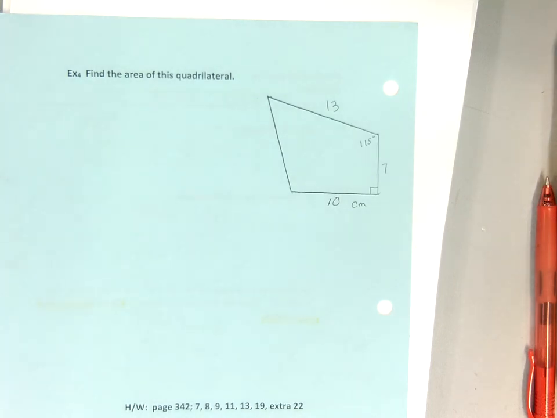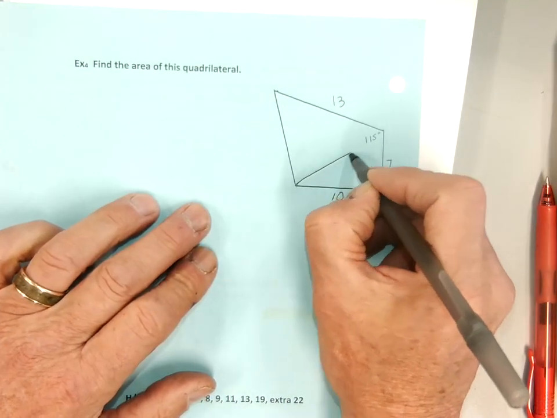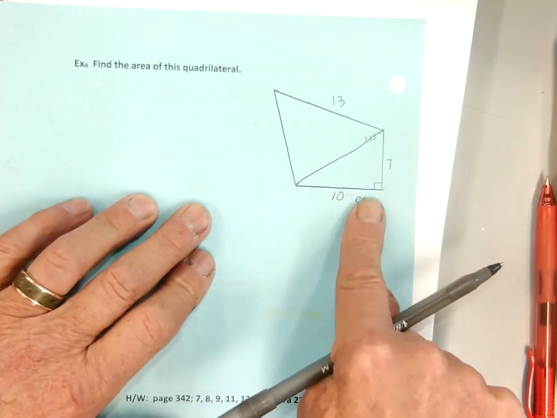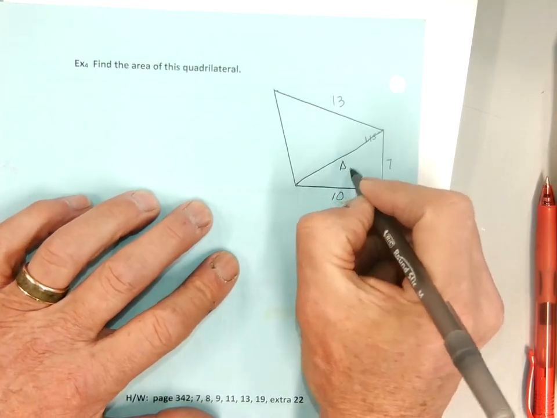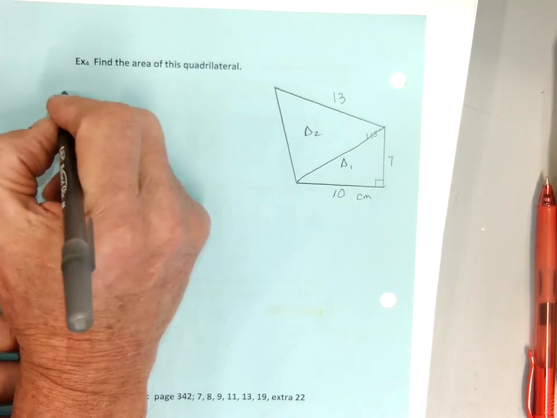Find the area of this quadrilateral. Okay? Anybody have any great ideas? Make 2 triangles. Yes, Vincent, yes. In fact, I really want to do this one because I like the 90. You guys agree? I like the 90. So I've got triangle 1, and I've got triangle 2. Nice job, Vincent.